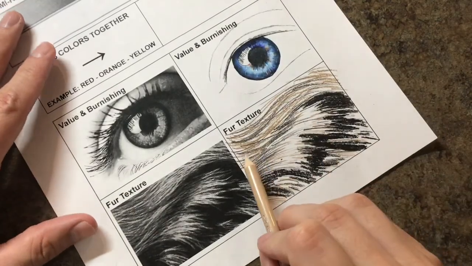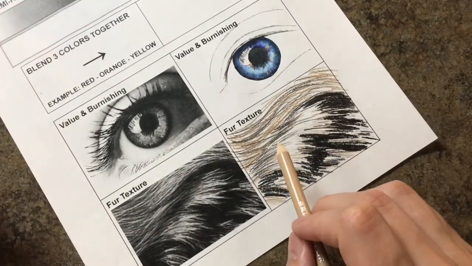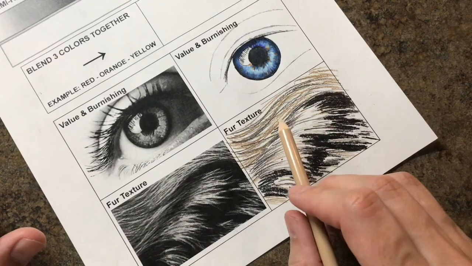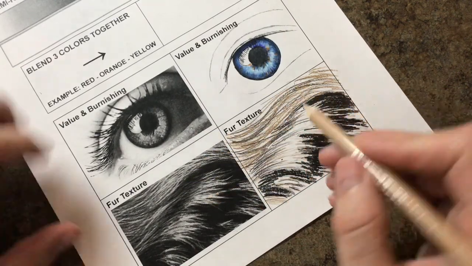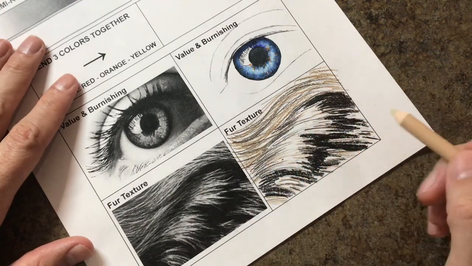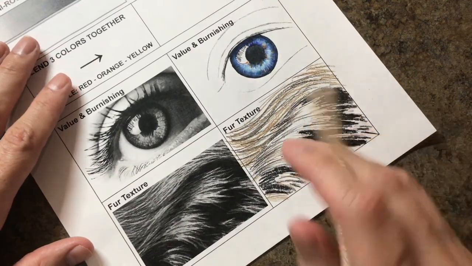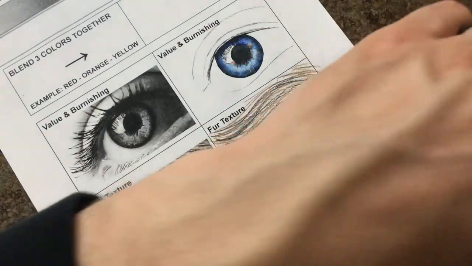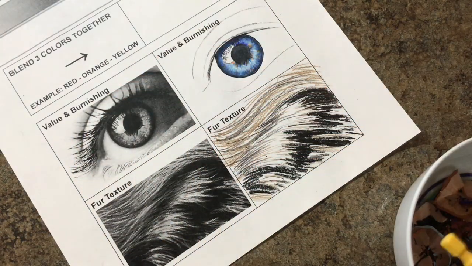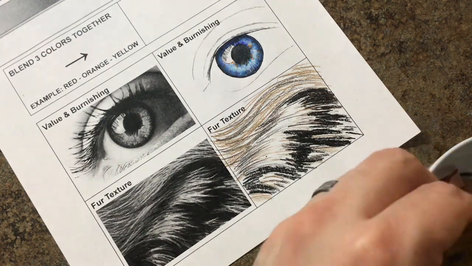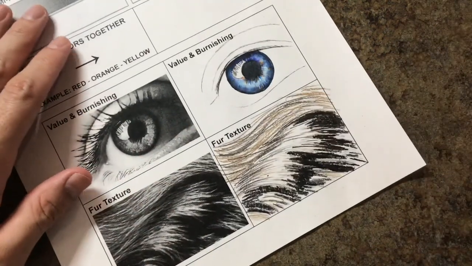So I went ahead and filled in some more lines with a slightly lighter brown. Now I'm going to go in with my lightest brown, it's more of a tan, and I'm going to fill in more of the space here. And another trick that you're going to want to keep in mind is to definitely keep your pencil very sharp. If your pencil is dull, it's going to make wide, blurry lines, and it won't give you that fine line texture that you need for the hair.